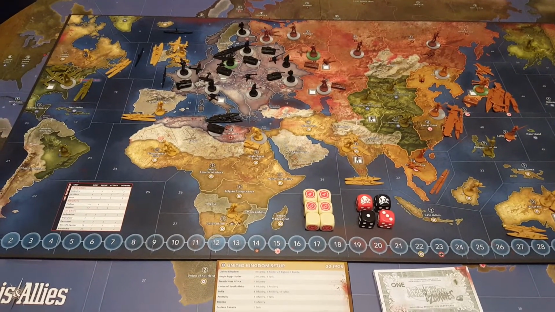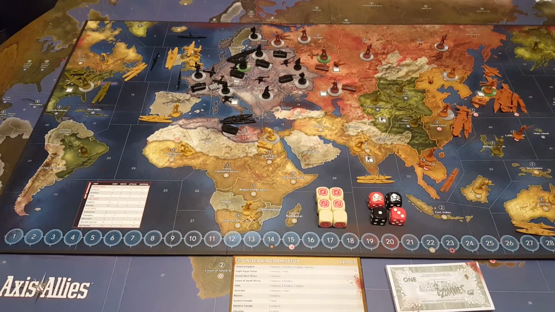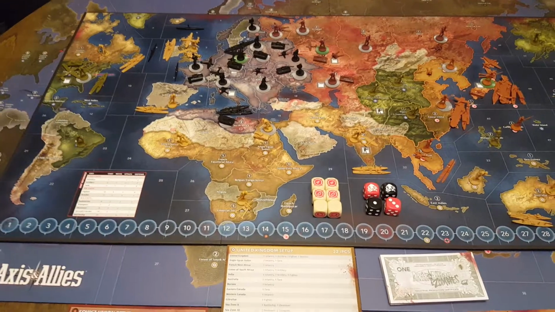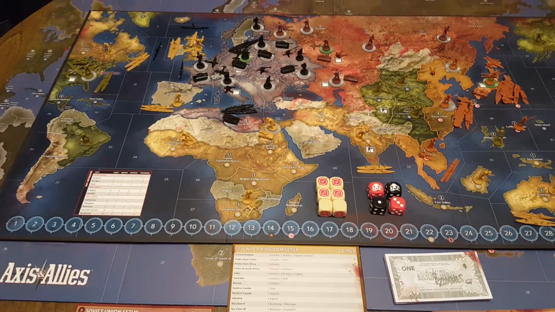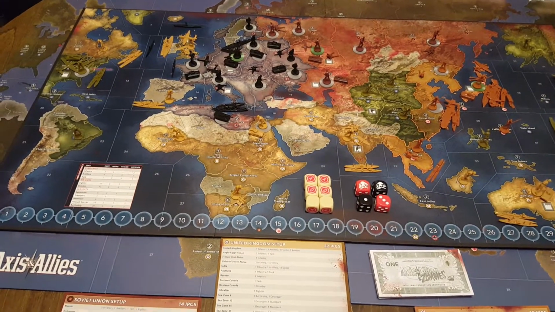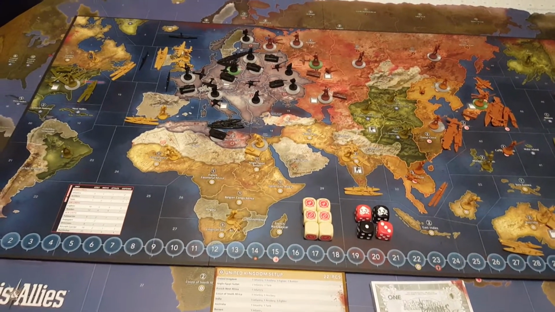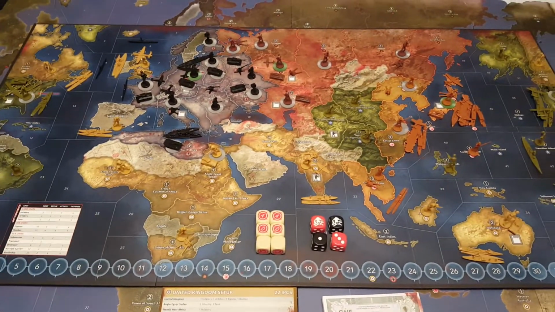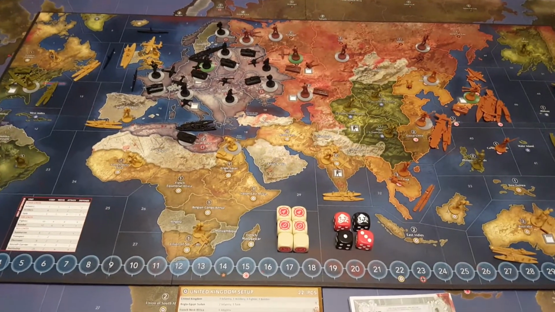So there is no purchase units phase at the end of your turn. You buy your units and immediately place them. You can't land your fighters on Allies' aircraft carriers or transport your land unit on their transports. I'm not really sure. Maybe that was just meant to simplify the game. Unless there's an issue with balancing, I think that's a rule I probably would disregard, because you can do that in most other games.